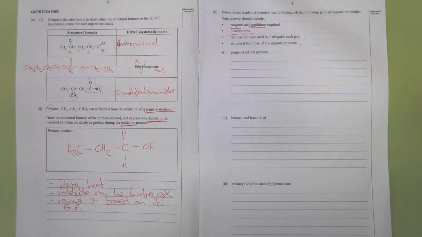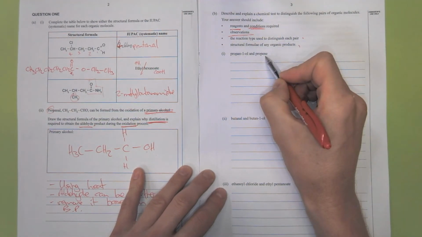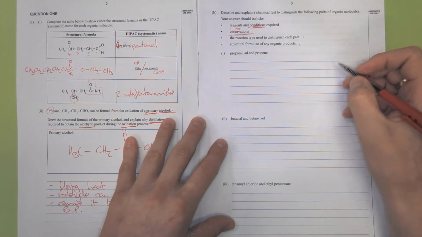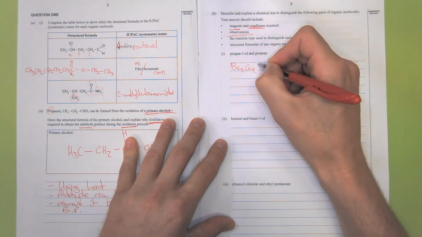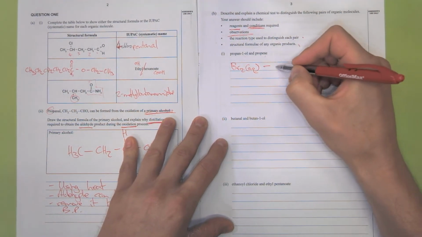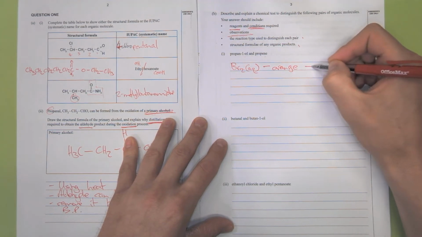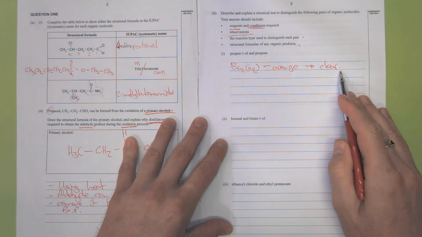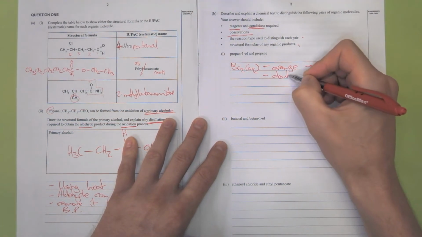So the first one, we've got an alcohol, and we've got a double bond. So let's just use a simple one. There's a few things we could do here. Real simple one is Br2 aq, aqueous bromine water. The orange solution will be rapidly decolorized. Okay, so it goes clear. Orange solution is rapidly decolorized. That indicates the presence of a double bond.